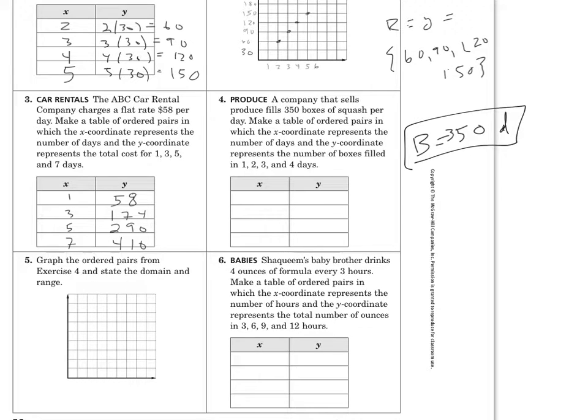Let's find out how many they make in 1, 2, 3, and 4 days. 1 times 350 is 350. 2 times 350 is 700. 3 times 350 is 1,050, and 4 times 350 is 1,400 boxes. And that's it. That's all they want to know, so that's all you have to do.